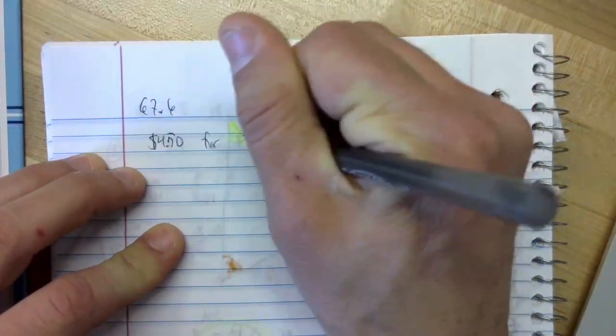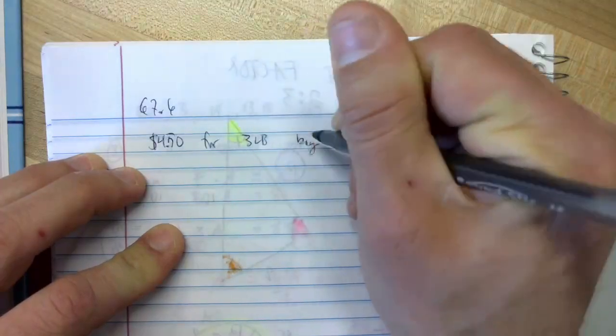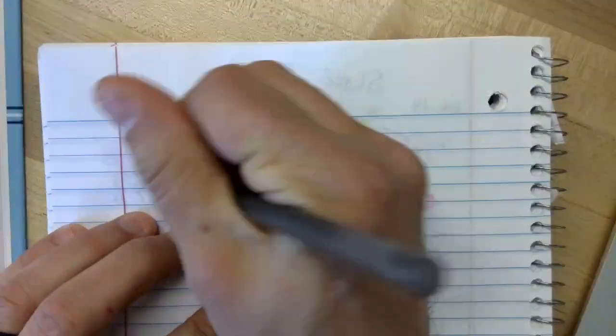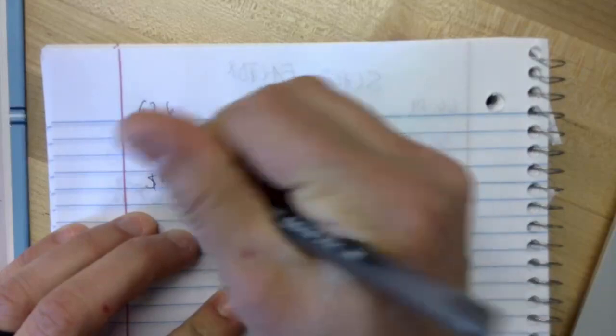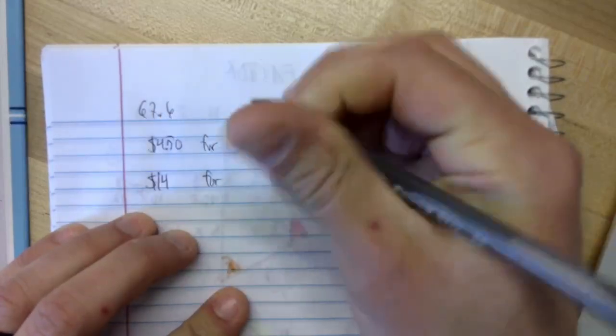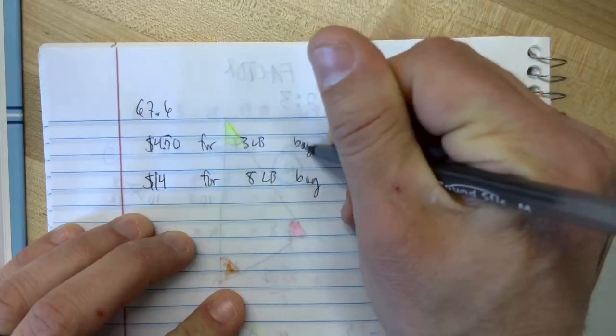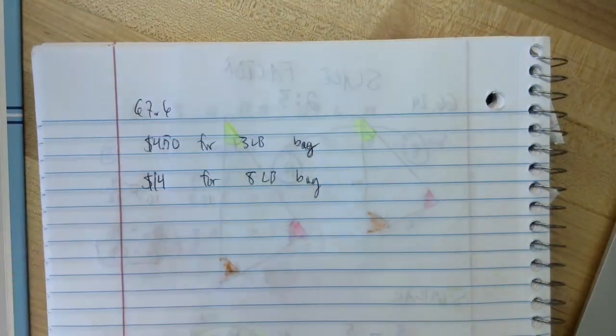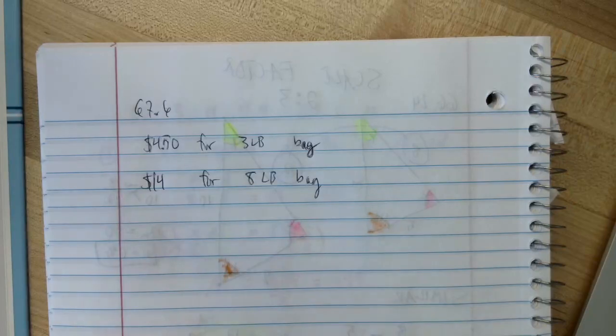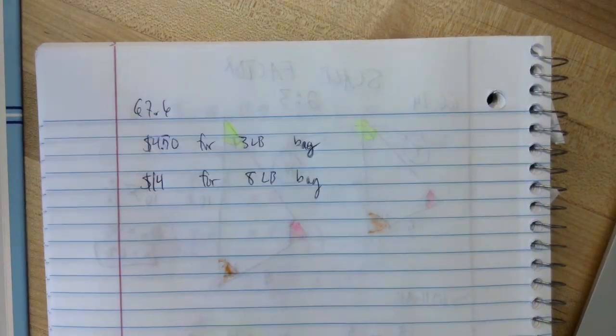All right, $4.50 for a 3-pound bag. At Megamart, couscous costs $14 for an 8-pound bag. All right. Pay attention here. Find both unit prices and then use those to determine what is the better deal.